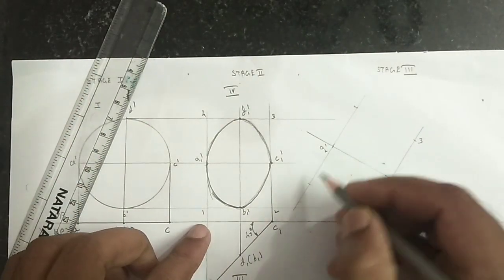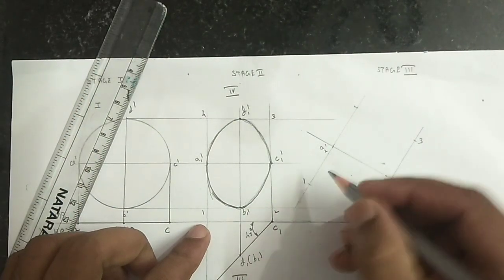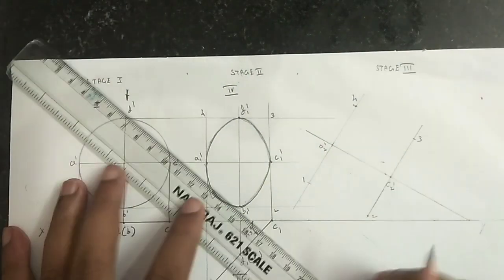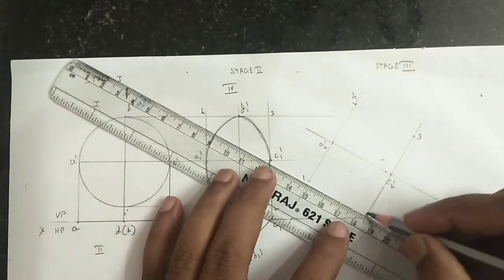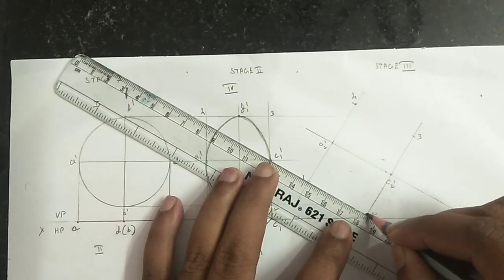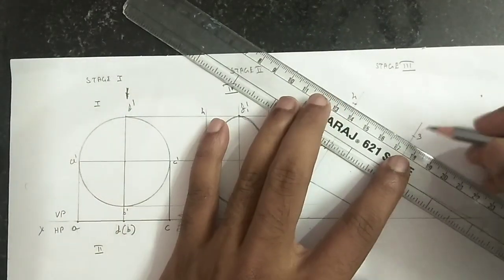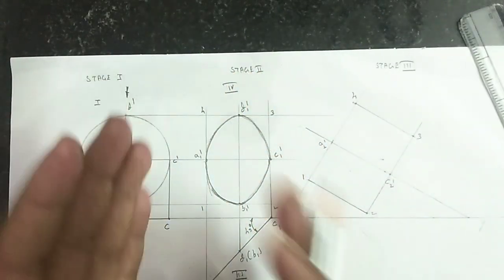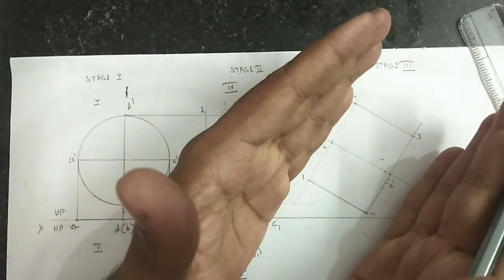We are going to mark the point. So here the point number 1 and here point number 4. Next we are going to connect these points 1 and 2 and 3 and 4. So the box, we have just tilted it.